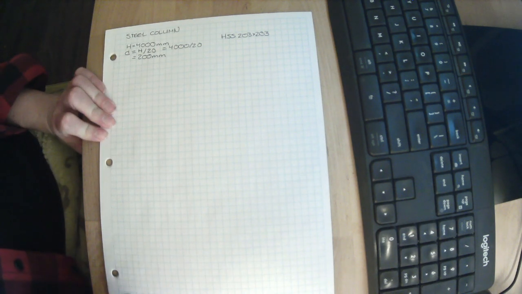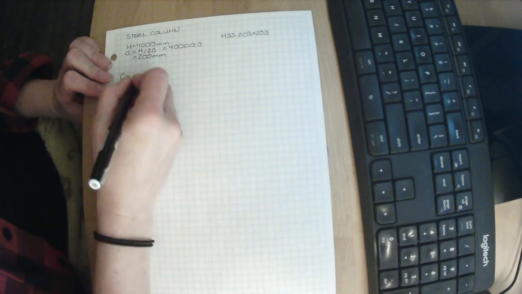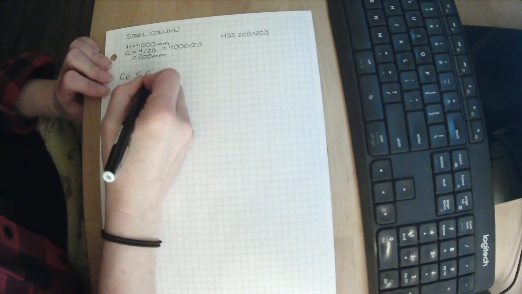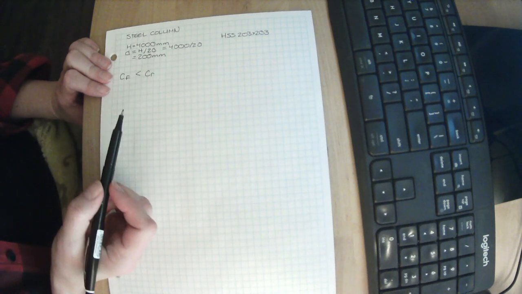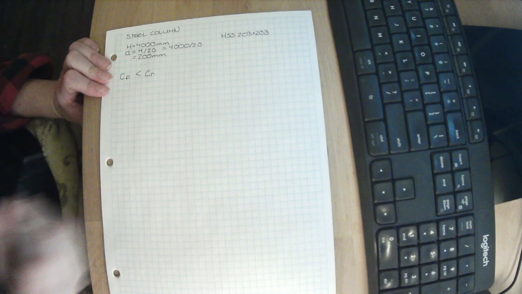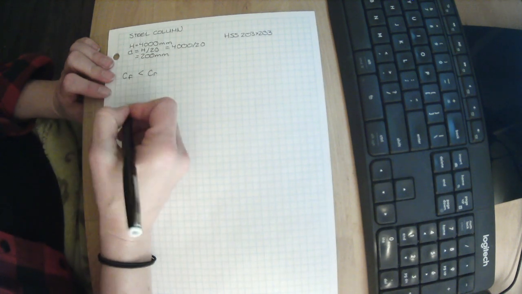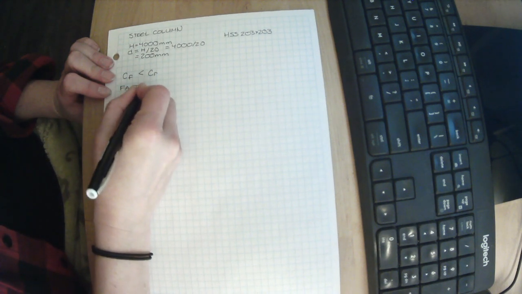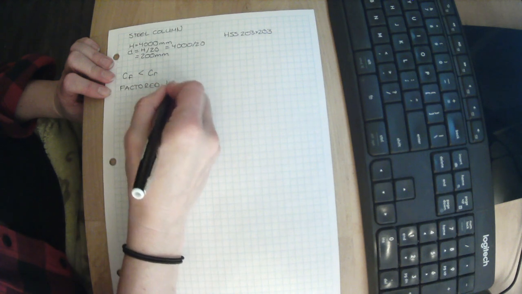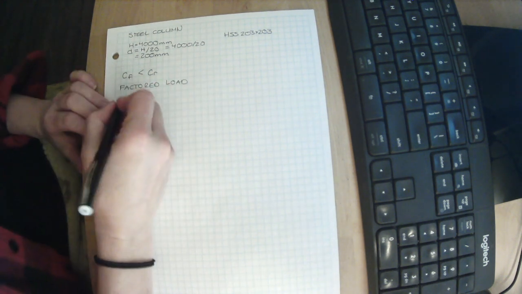So we need CF to be less than CR. That means we have to calculate CF and we have to calculate CR. Let's take a look at the factored side first. So this is everything we did last term. So we want to find out the factored load. Okay, well let's start with the dead load.